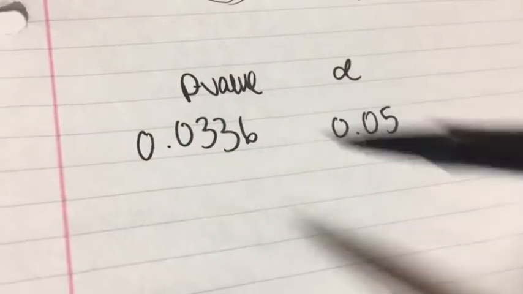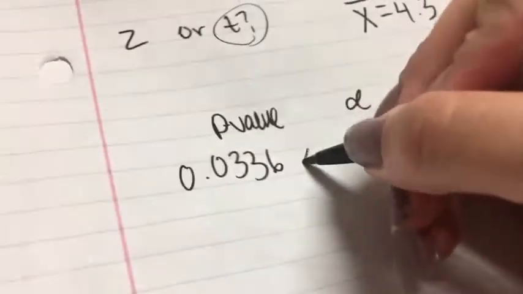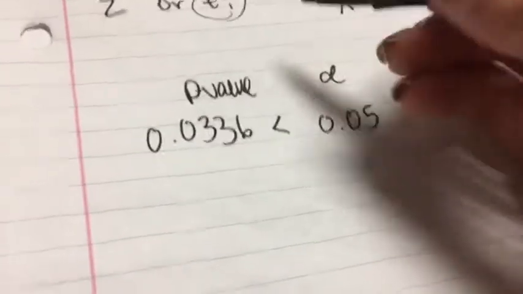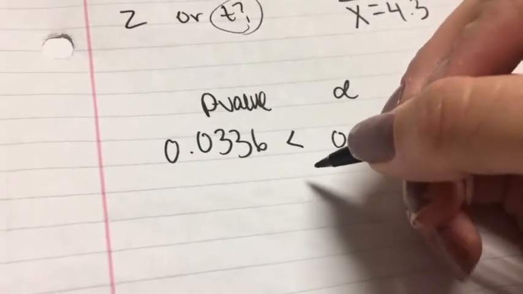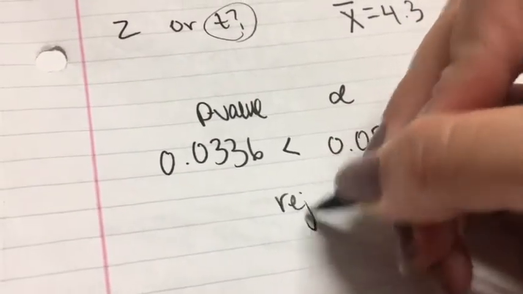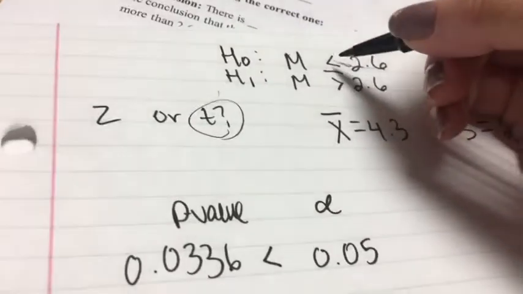So my 3 is less than 5, and so my p-value is less than my alpha. So whenever it's less than, you are going to reject H0. So this means that you are rejecting this. So you're saying that no, it is not at most 2.6.